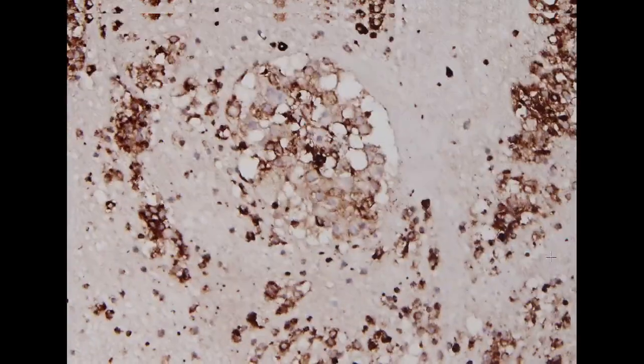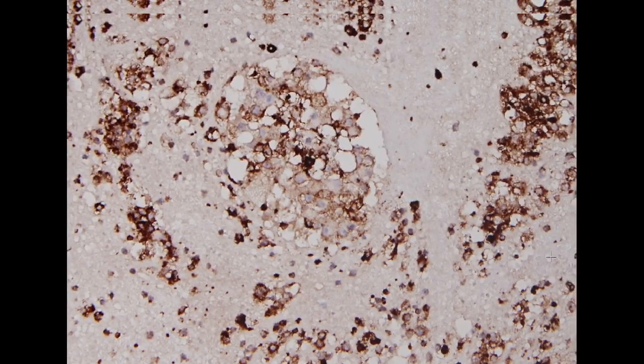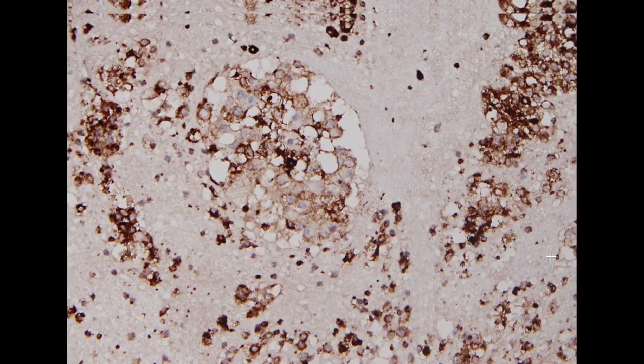The third marker that we use is Merlin. Merlin is the protein encoded by the gene NF2, neurofibromatosis 2. For the Merlin stain, we want to see a diffuse loss of cytoplasmic as well as membrane pattern.